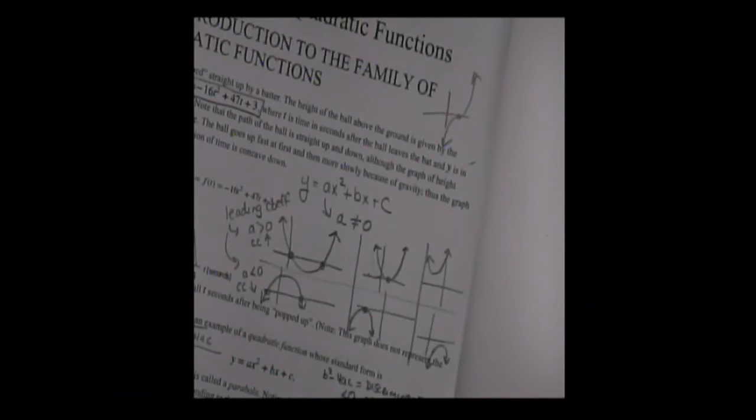So they talk a little bit about that through here. I'm going to expect you can find the zeros of quadratic functions sometimes by factoring, sometimes by the quadratic formula. They did those. By the way, the book did a nice job doing a couple of those.